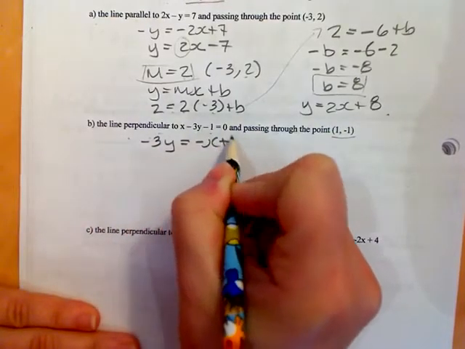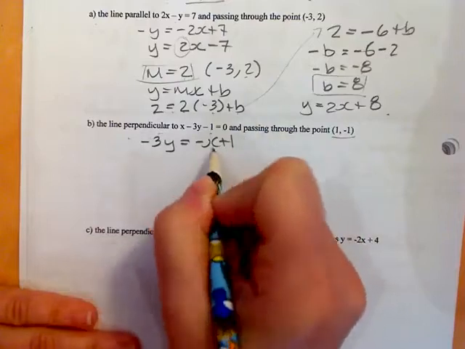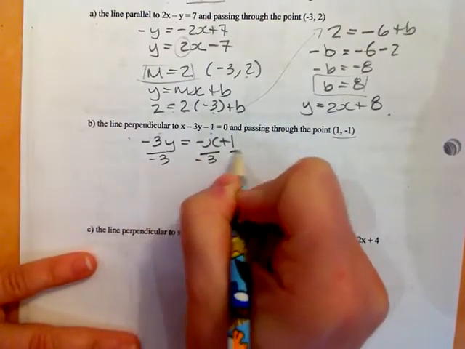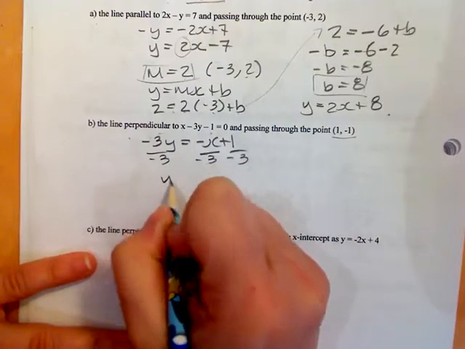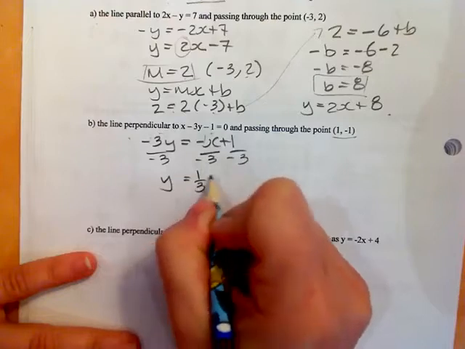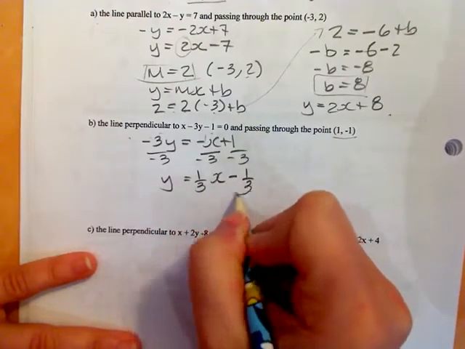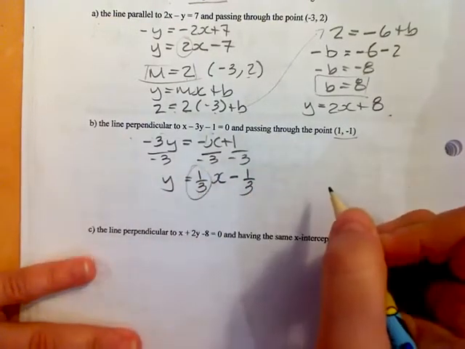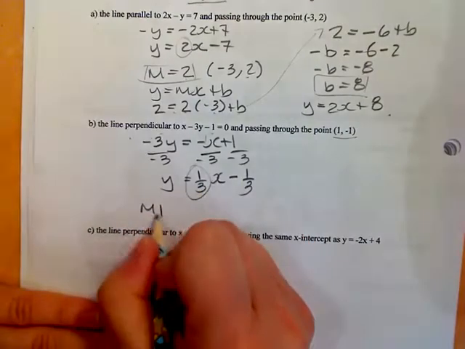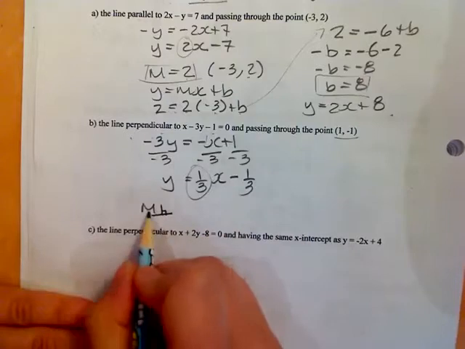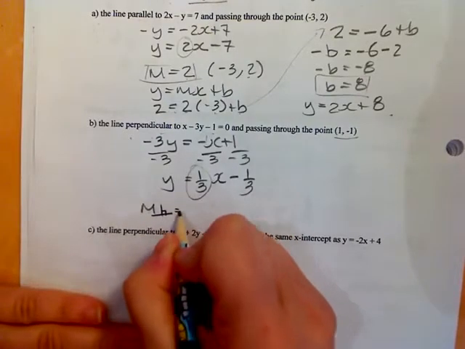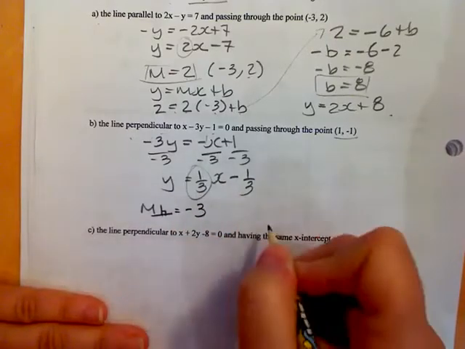Okay, so first we're going to put this in y equals mx plus b. Negative x plus 1, right? We move it over, change the sign. Then we're going to divide everything by negative 3. So we've got y equals negative 1 over negative 3, which is positive a third x, minus 1/3. So the slope of this line is 1/3. So the slope of the perpendicular line is going to be the negative reciprocal: change the sign and flip the fraction.